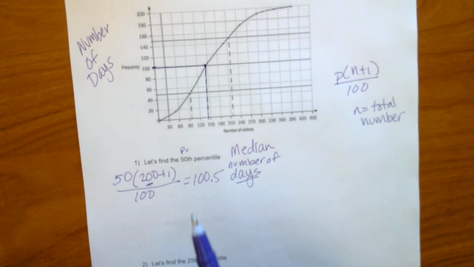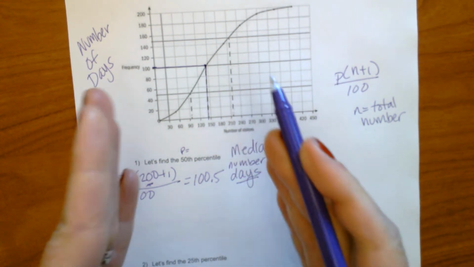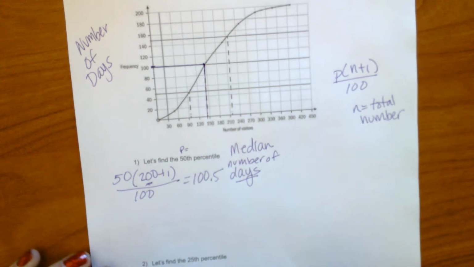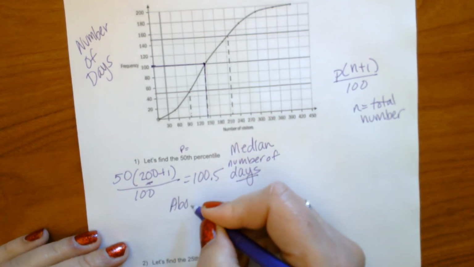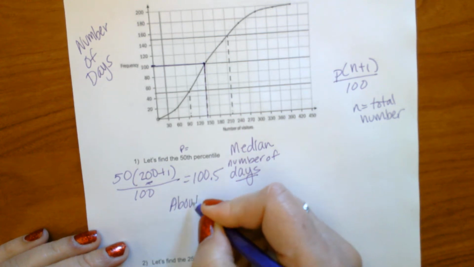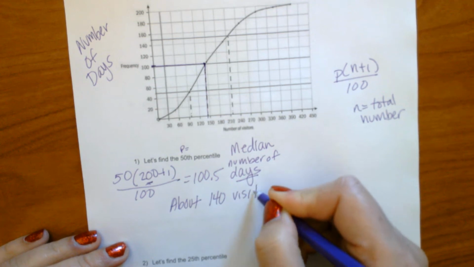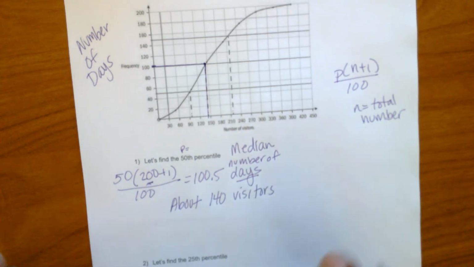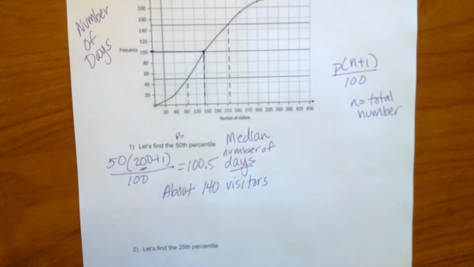So the exact answer we're not going to get because we don't have a perfect scale. So let's estimate, let's say about 140. That's what I feel that it was, about 140. Again, this is an estimation because we don't have the exact data in front of us. If we did, we could do a box plot and find out exactly what it was. But we don't. We have a nice S-curve.